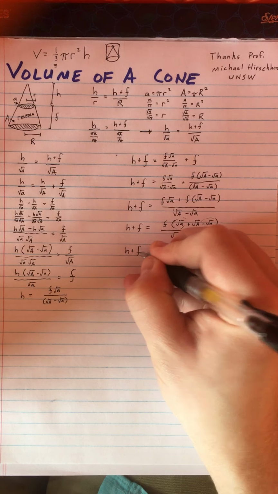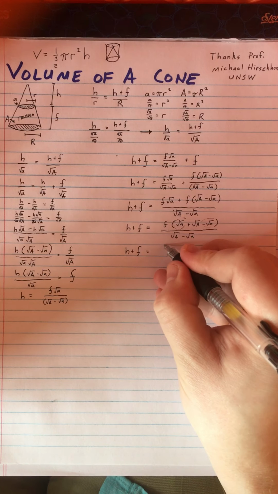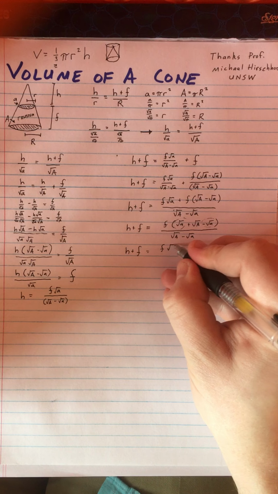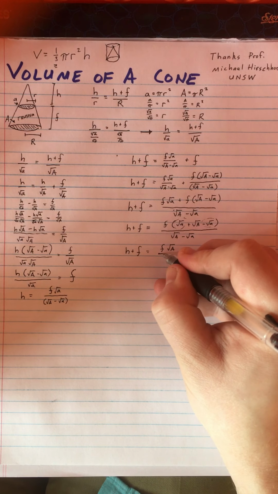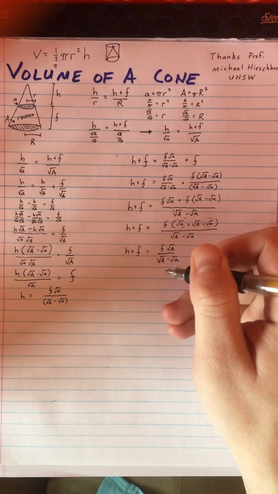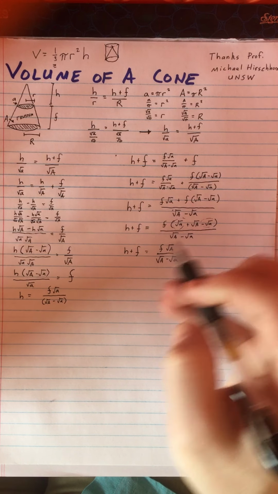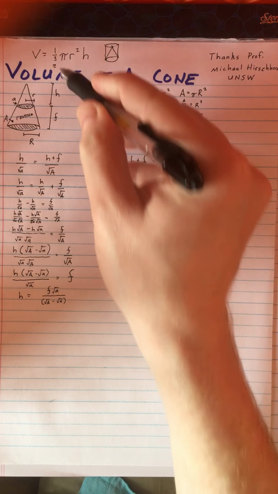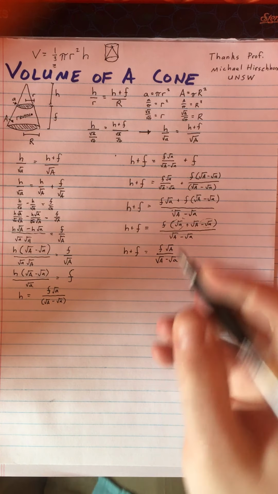The height of the big cone can be expressed as the frustum times the square root of big area over the square root of big area minus the square root of little area. So now I have a way of expressing the height of the little cone, and I have a way of expressing the height of the big cone.